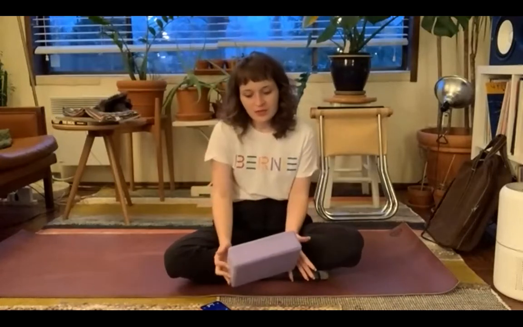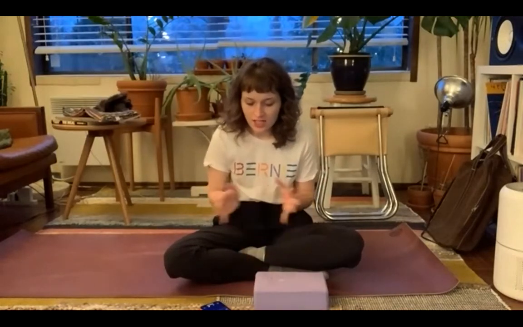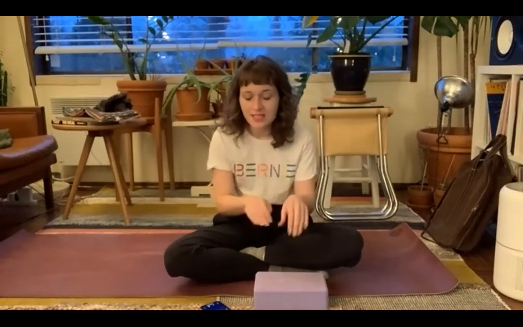And creating that gentle edge with support if you need to, using props, using pillows, using rolled up blankets or towels or yoga mats, and really utilizing that in your practice for support. So finding that gentle edge, that permanent depth, it does not have to be your full range of motion. You may want to pull the edge back a little bit so you can sustain for time.